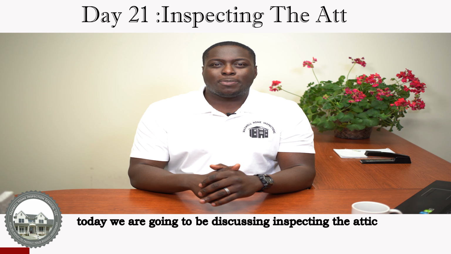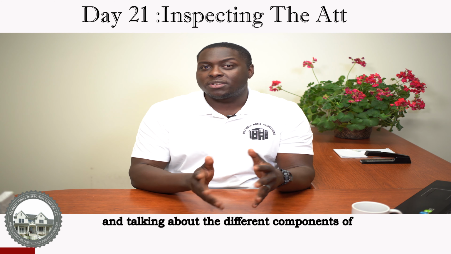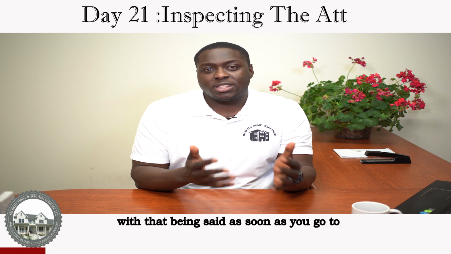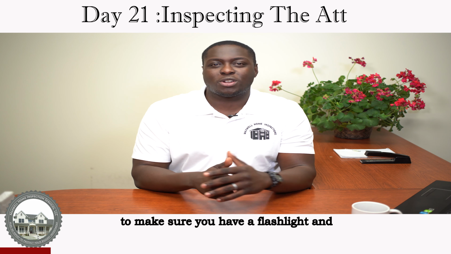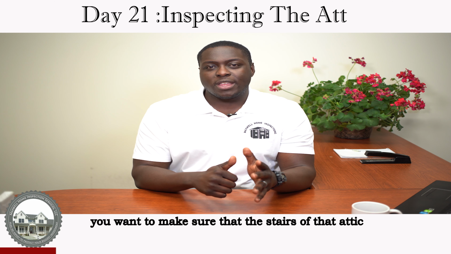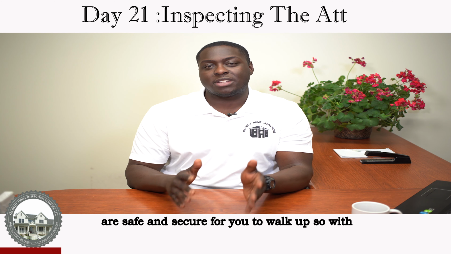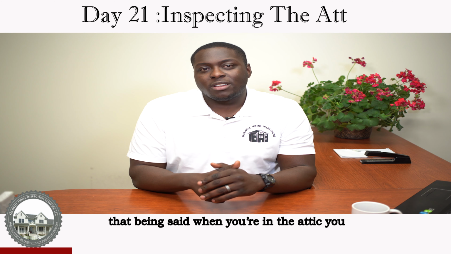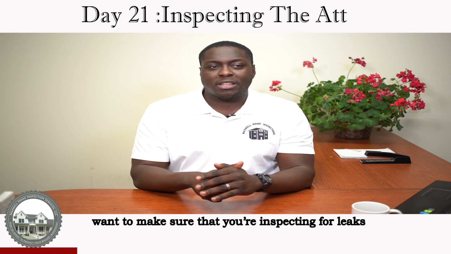Today we're going to be discussing inspecting the attic and talking about the different components in the attic that can cause issues. As soon as you go to the attic, or before you go to the attic, you want to make sure you have a flashlight. You want to make sure that the stairs to the attic are safe and secure for you to walk up.